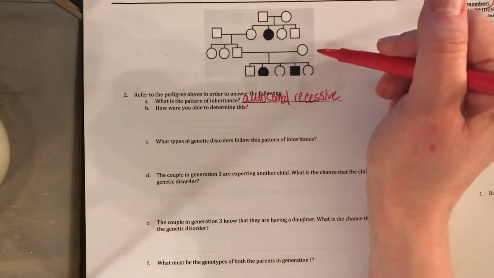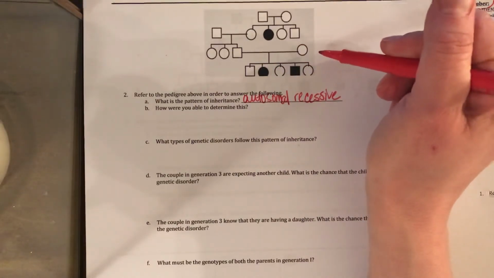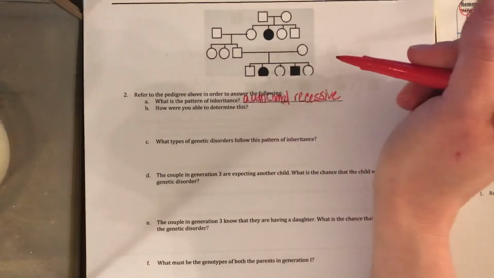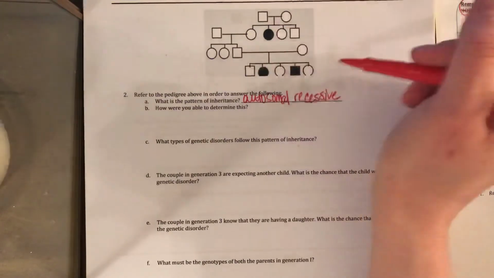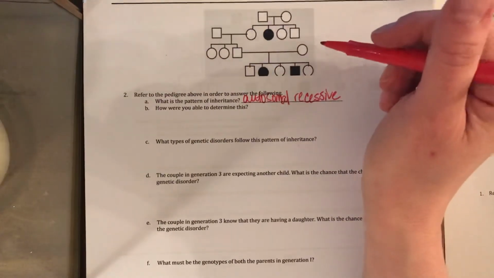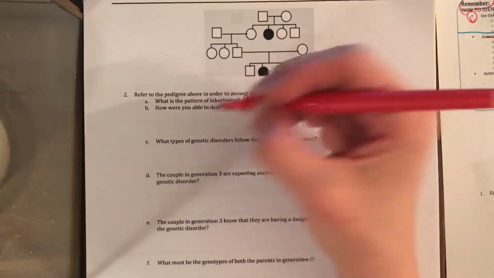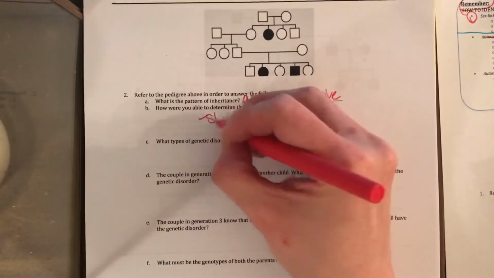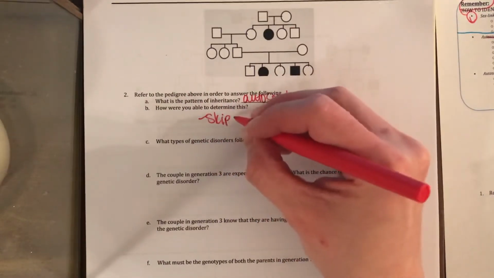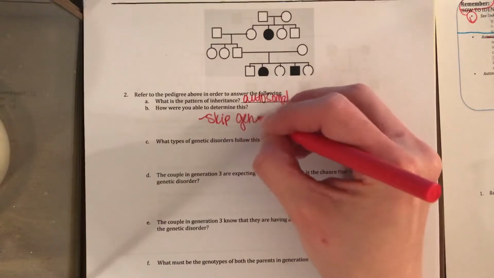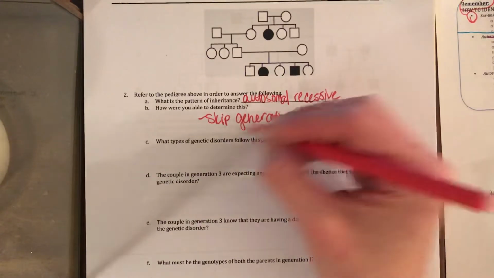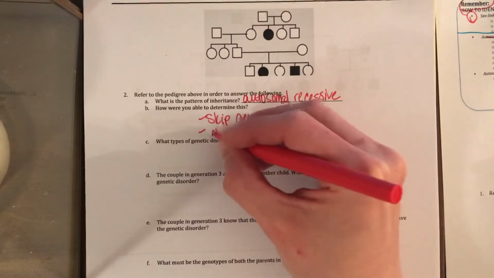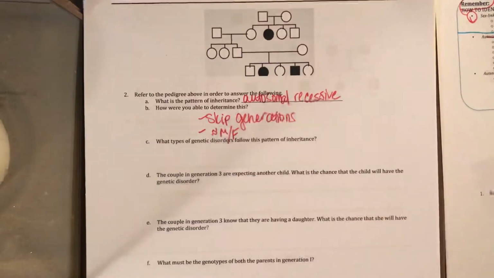These parents cannot have an offspring if it were autosomal dominant. They could not have an affected offspring if they were autosomal dominant. So how were we able to determine this? We see that it does skip generations, and it's roughly equal males, females.